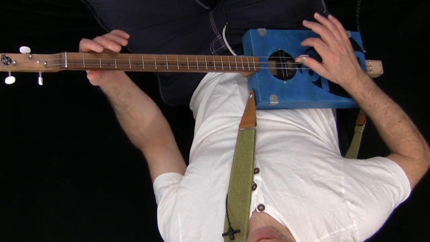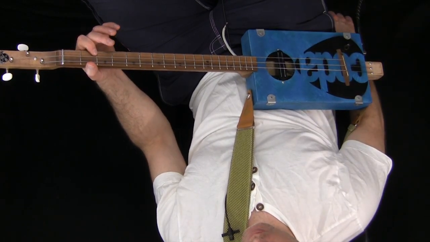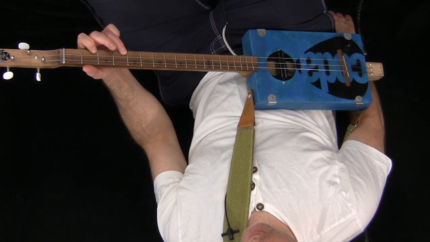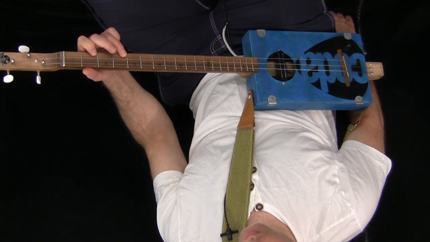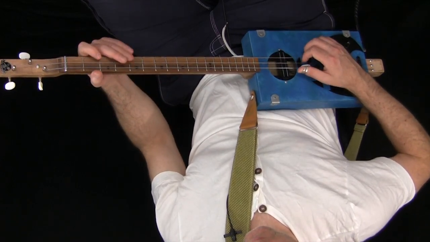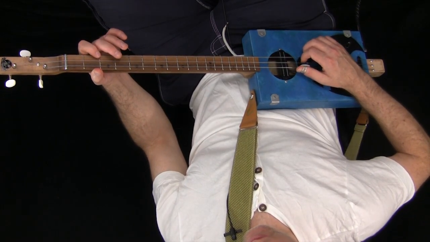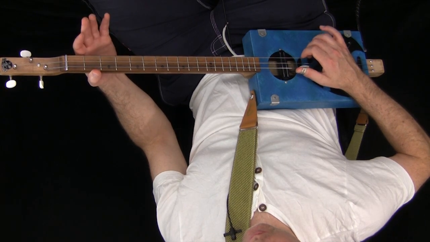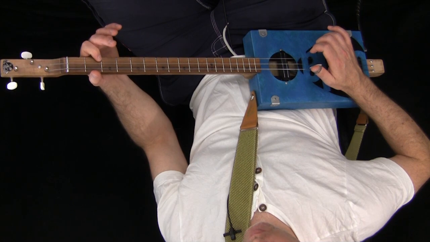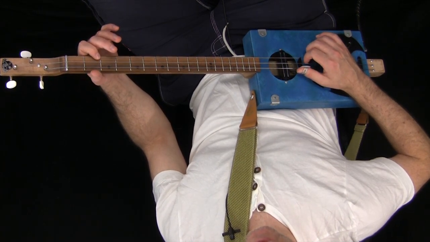So you can see I'm just plucking one note. So you can create several notes at once just with your left hand when you get used to this particular technique. So I can incorporate that into the picking pattern. So I can do a pull and then straight away hammer on with my left hand, which should sound like this.